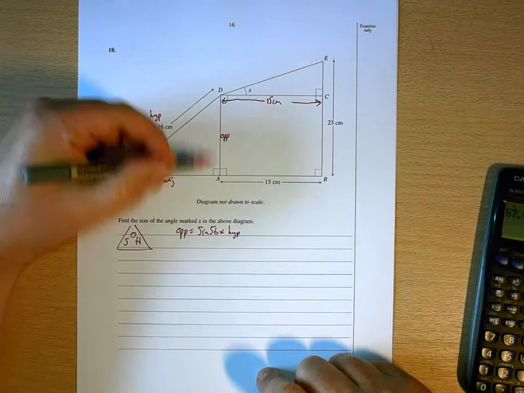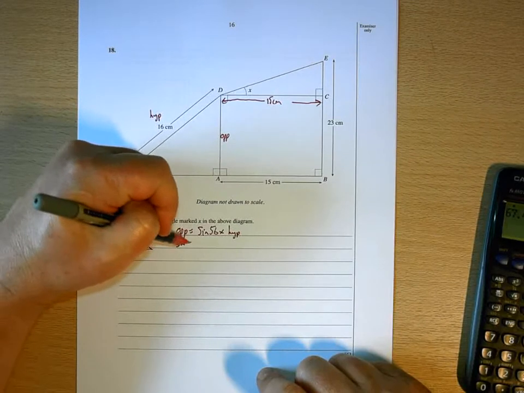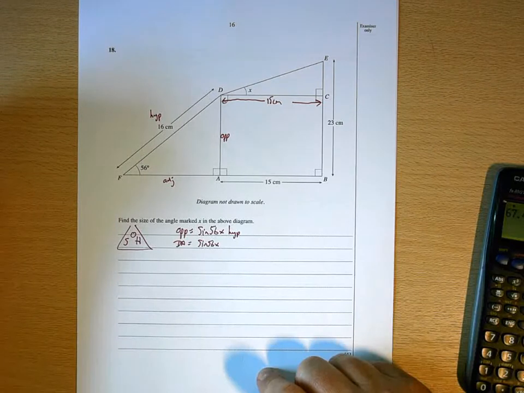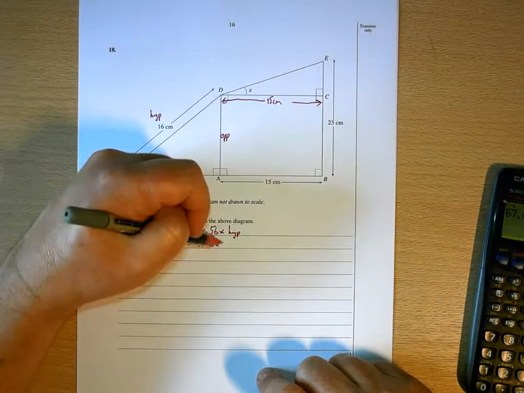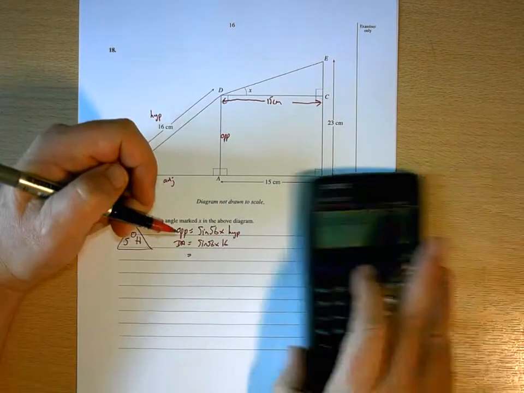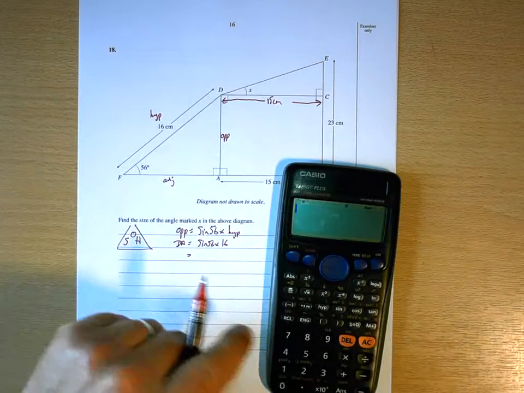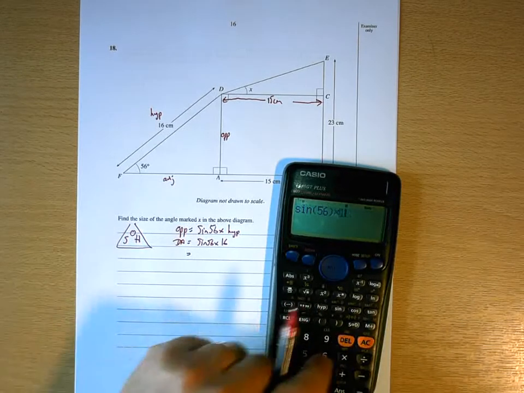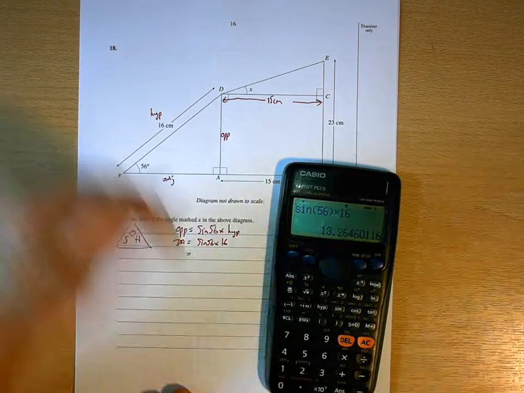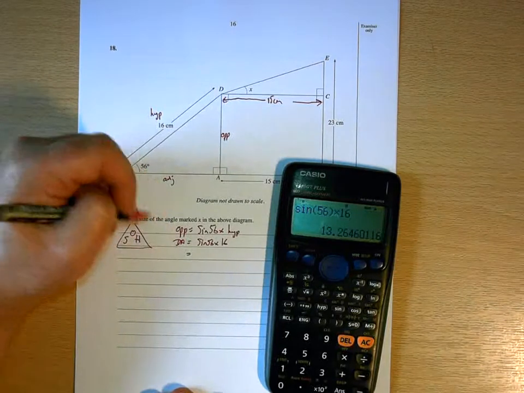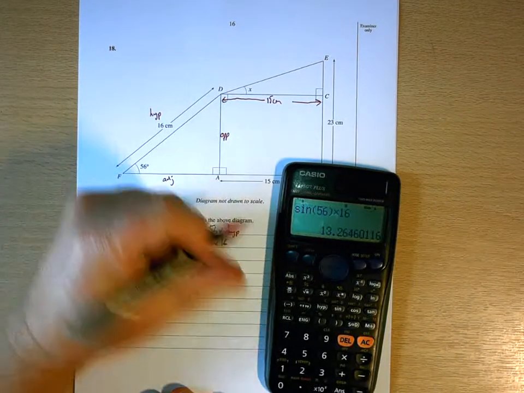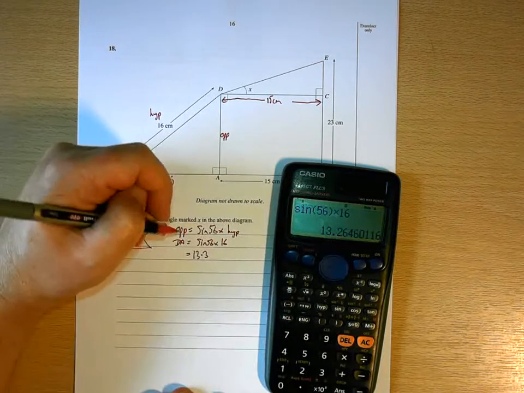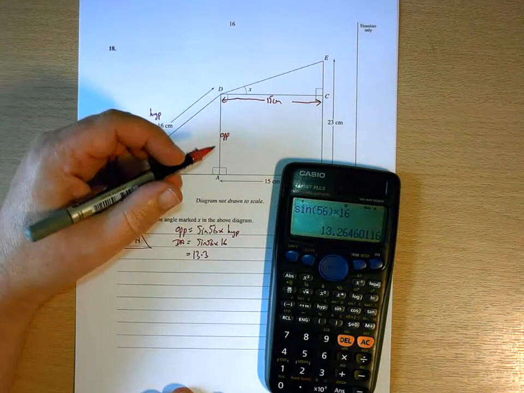Op is DA, so what we're trying to find is going to be sine of 56 times the hypotenuse, which we know is 16. So on our calculator, sine 56 close bracket times 16 equals 13.3 to 1 decimal place. 3 because the next digit along is 5 or higher, so it rounds up. So we know that DA is 13.3 centimeters.